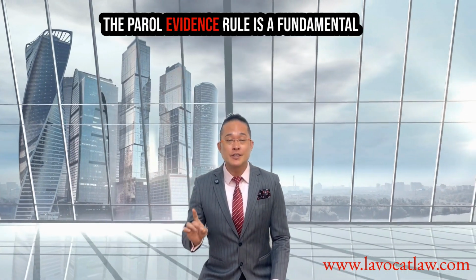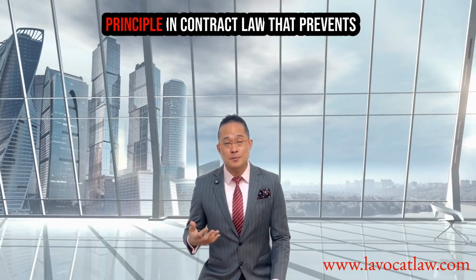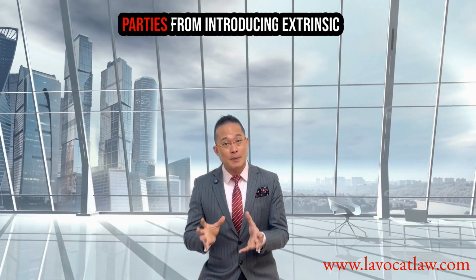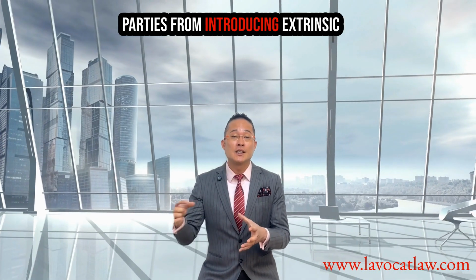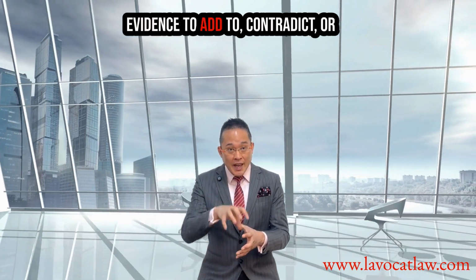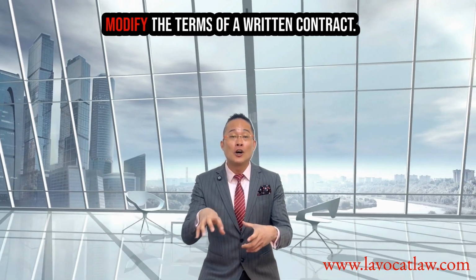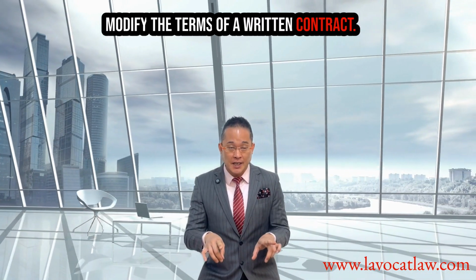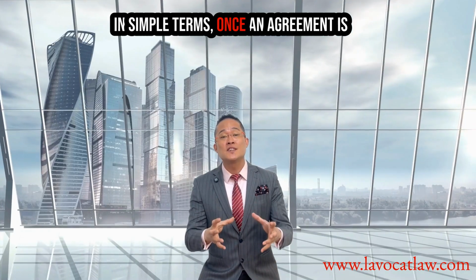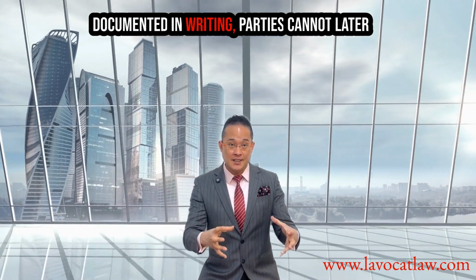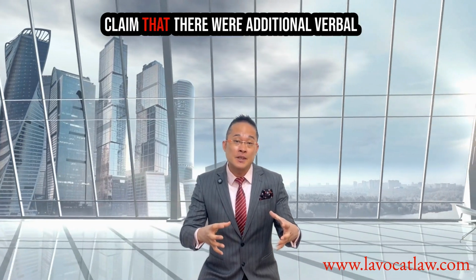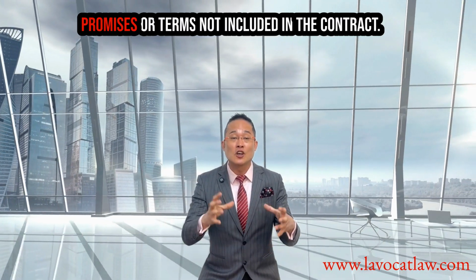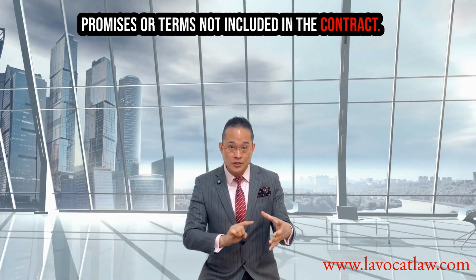The Parole Evidence Rule is a fundamental principle in contract law that prevents parties from introducing extrinsic evidence to add to, contradict, or modify the terms of a written contract. In simple terms, once an agreement is documented in writing, parties cannot later claim that there were additional verbal promises or terms not included in the contract.